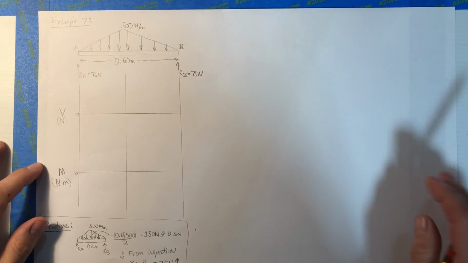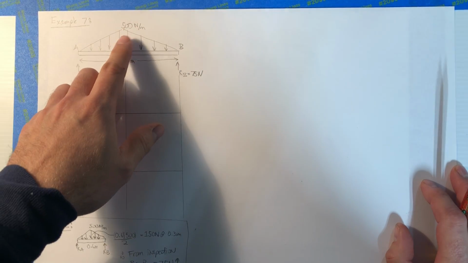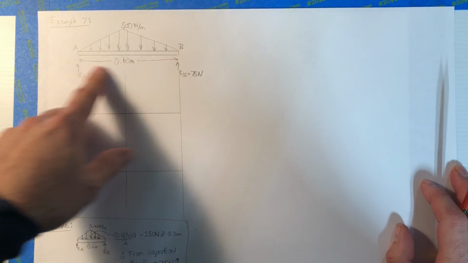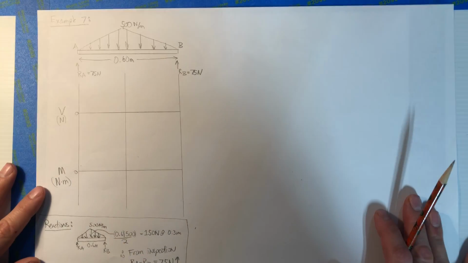The peak at the top of the triangular distributed load is 50 newtons per meter. The total beam's length is 0.6 meters. So how do we know what the reactions are? We can go down to the bottom here.